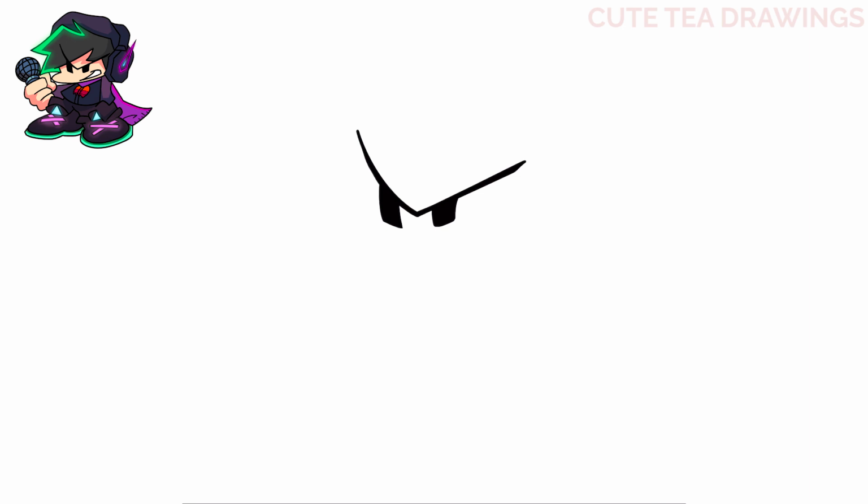Let's draw the shape of the face next. Move over to the left side, next to the eye, and draw an angled line down. Now curve it out to the left of the cheek, and then back in.